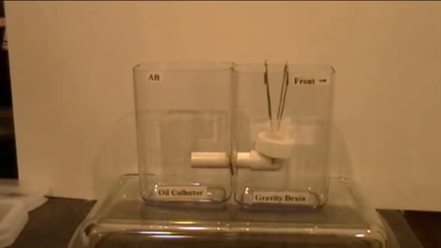Also, the right-hand side of the gravity drain would be open to the funnel in order to admit the water and oil that it has collected. As you can see, the actual drain proceeds down and to the left into the oil collector, the third element of the barge.